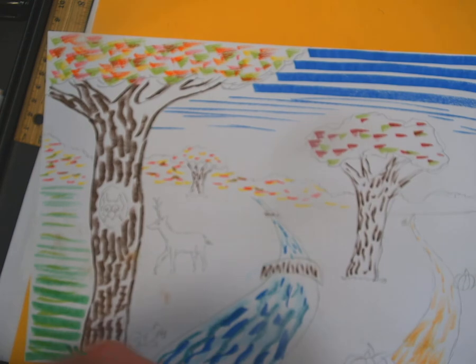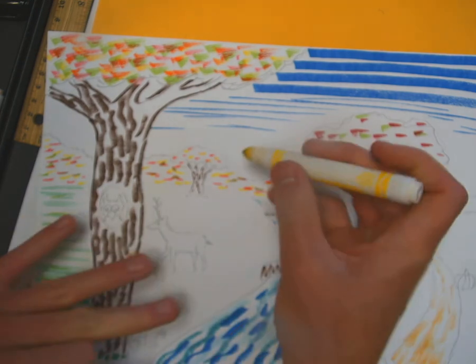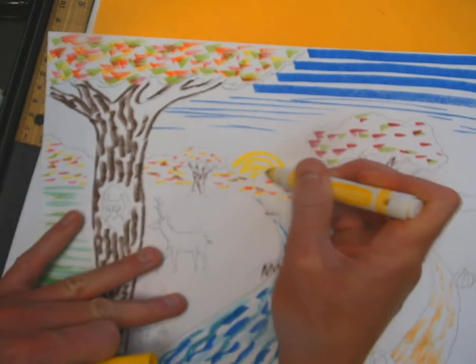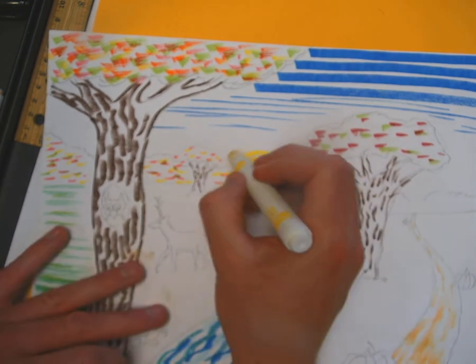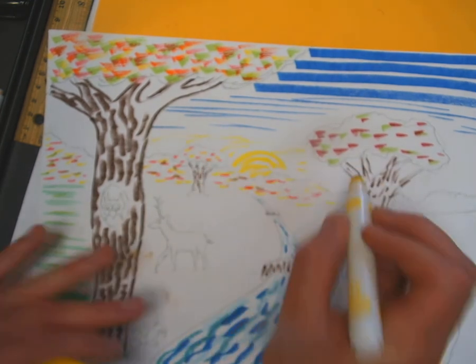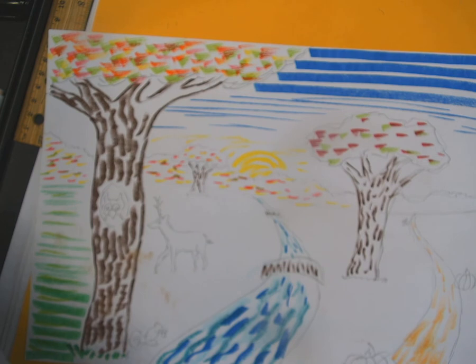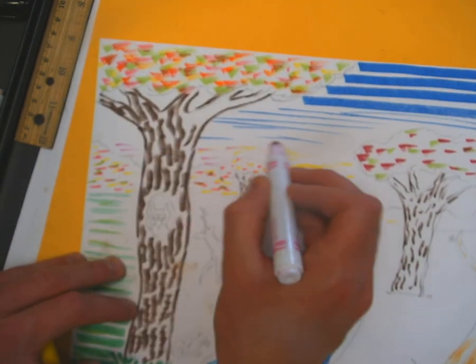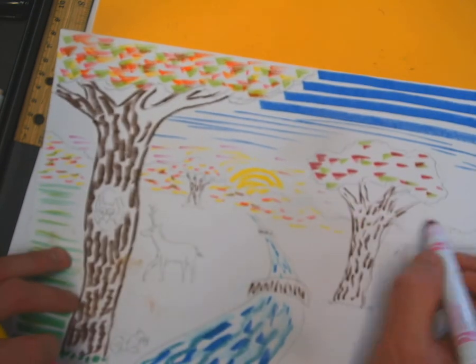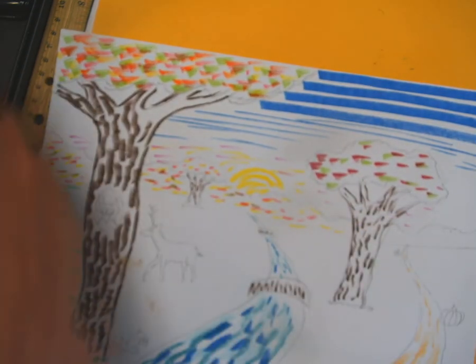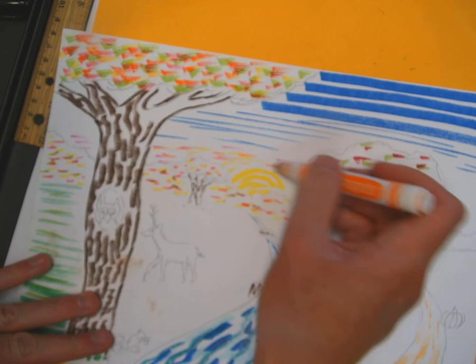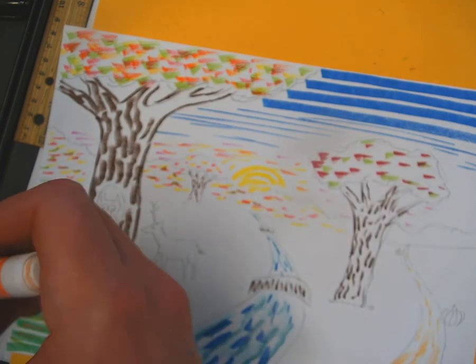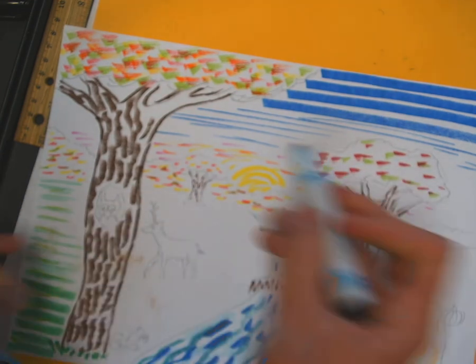But you know what? I want to kind of make a sunset. So I might make a sun here over the tree line, and I might have some yellow. I might even have some pink or orange in the sunset. But again, it's spread out near the horizon, and darker up at the top. I'll get some light blue in there too.